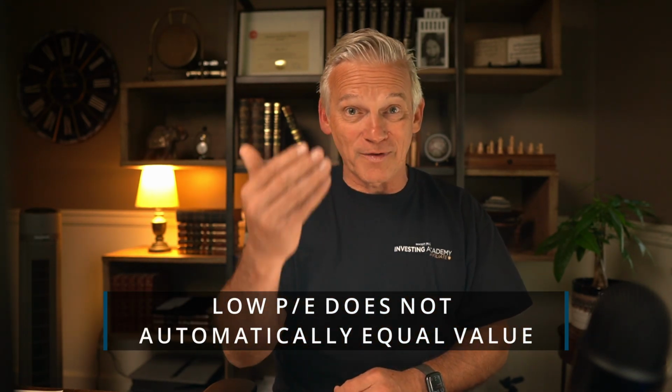I use it as a screening method, but you can't just look at that and take a position in a stock. You have to look for things that may be wrong that are causing legitimately that number to be low. So that's one of the traps people fall into, is making a decision too quickly without doing their proper due diligence. The flip side to a value trap would be what I would call a growth trap.